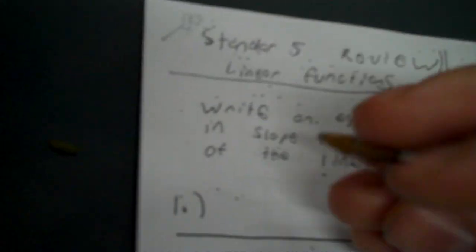Okay, Unit 5 review, linear functions and equations. Write an equation in slope-intercept form of the line. So there's a line, we have to write the input-output relationship using y equals mx plus b. Okay, so remember what m and b represent. M is the slope of the line, and b is the y-intercept of the line where it crosses the y-axis.